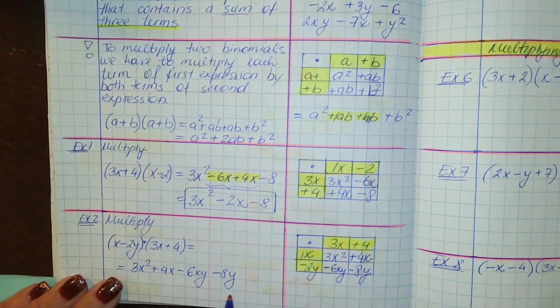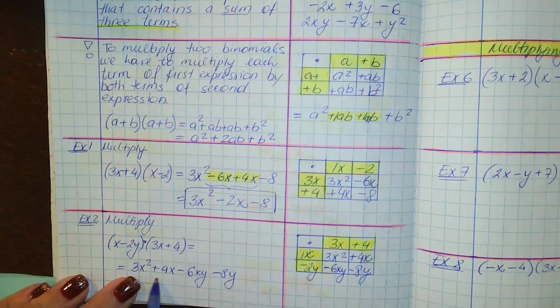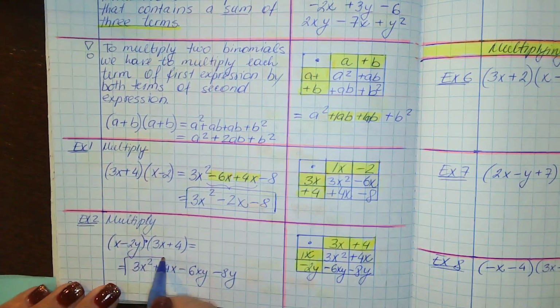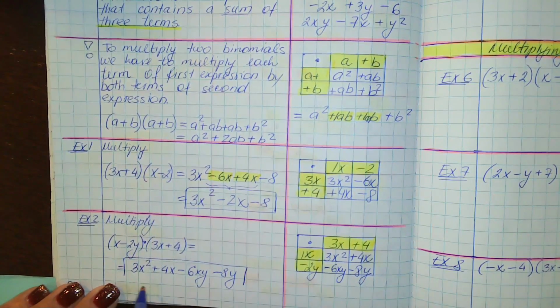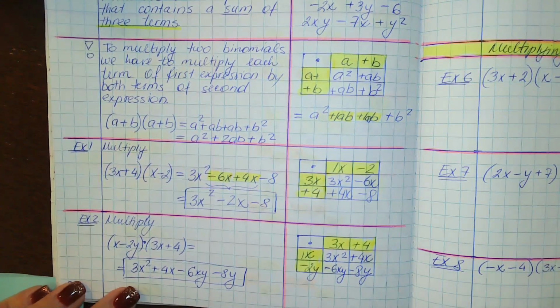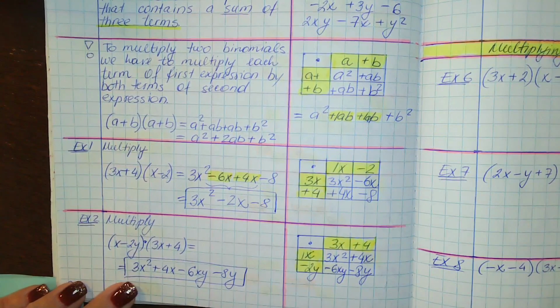And when I look at all these terms, there is no x to the second power to be alike with the 3x. There is no x term. This one has a 4xy, so it's not like. This one has negative 6xy, so it's not alike. It is a four-term expression left at the end that it cannot be simplified any further because there are no like terms to be combined anymore.